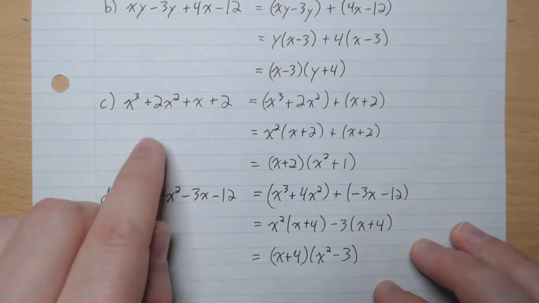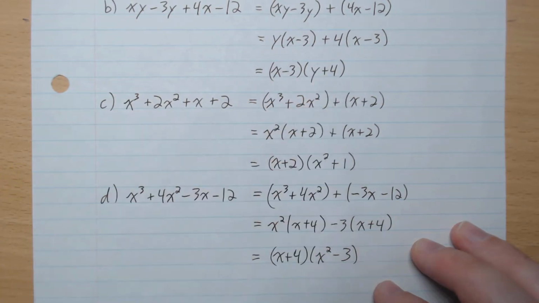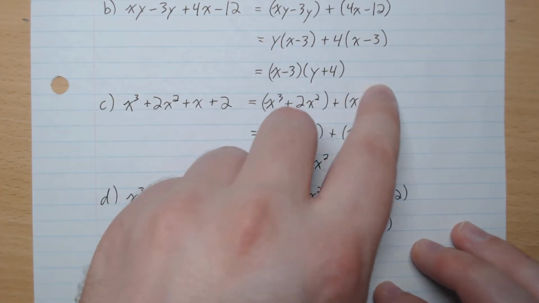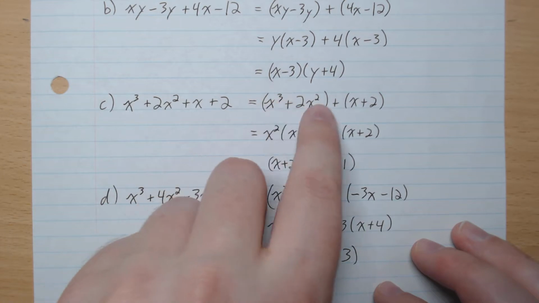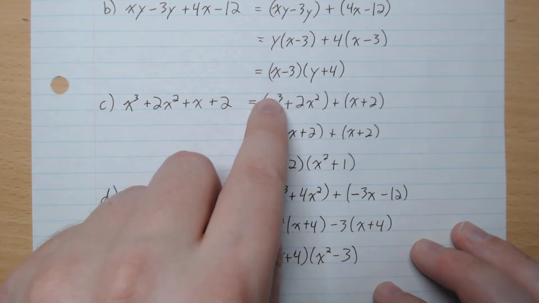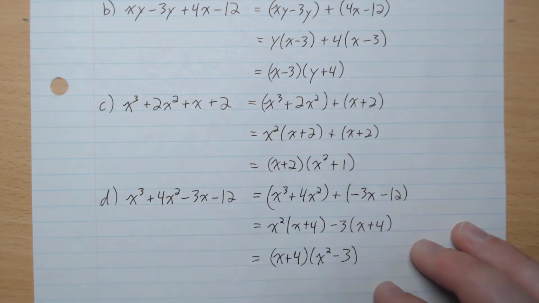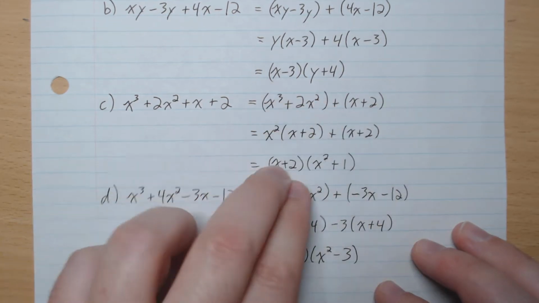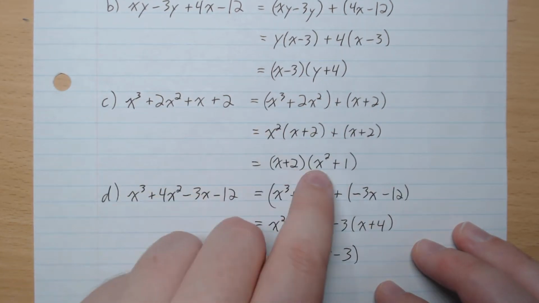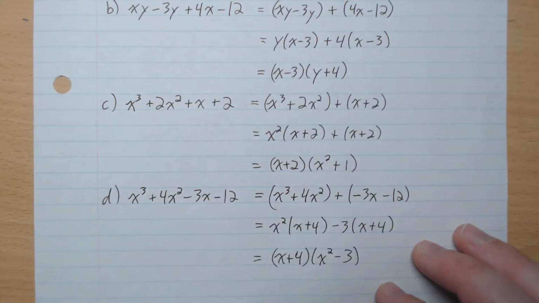Okay, C, another example. So first 2 terms, that's our first group. Last 2 terms, that's our second group. What's in common here? X squared. What's remaining is x plus 2. And now we have x plus 2 in common for both terms. So we're factoring out x plus 2. What remains is x squared plus 1, like that.